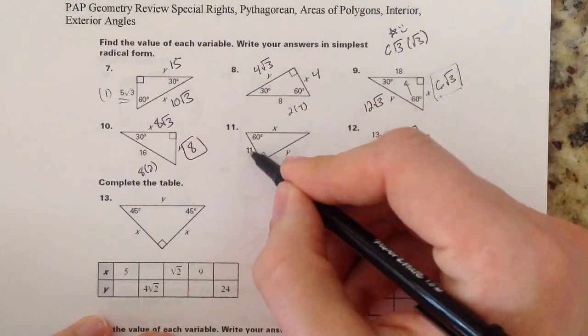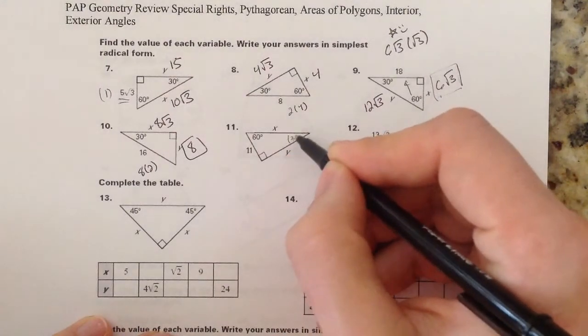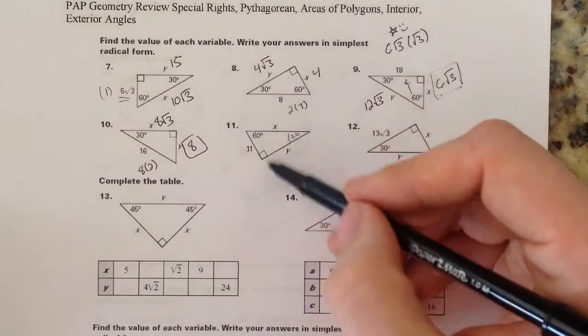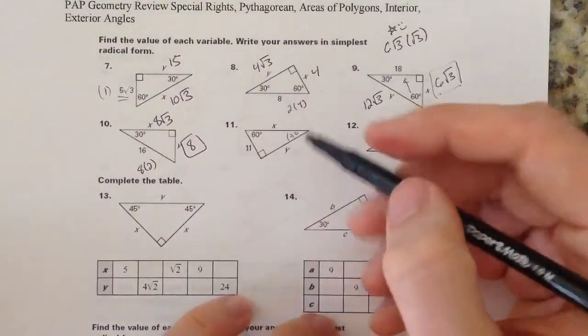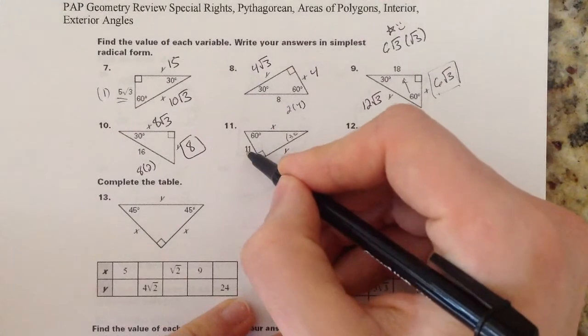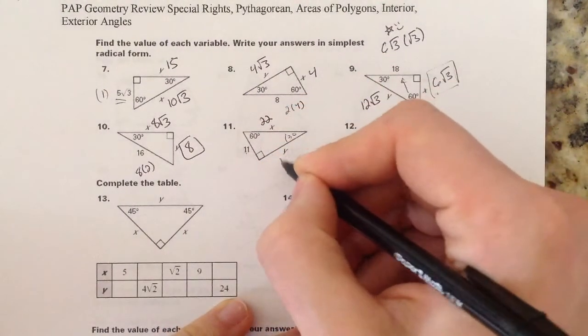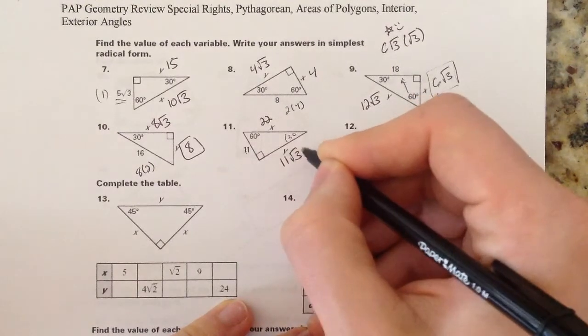I've got 11 on my 1 side. It's across from my 30. Again, they're going to give you some other angles. It really doesn't matter. If they give you one angle in that 90, you know what the pattern is. So this is 11 times 1. On my hypotenuse, I'll have 11 times 2. And on my long leg, I'll have 11 times the square root of 3.